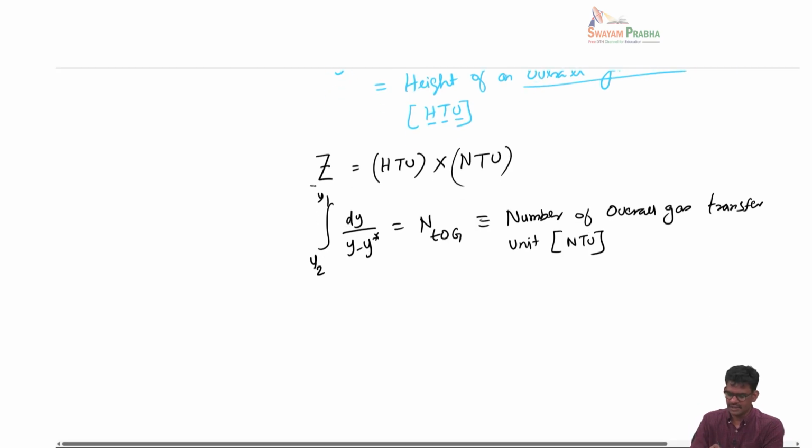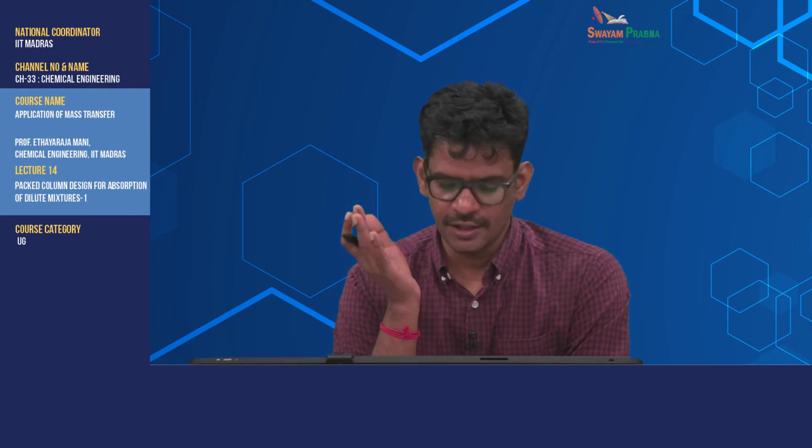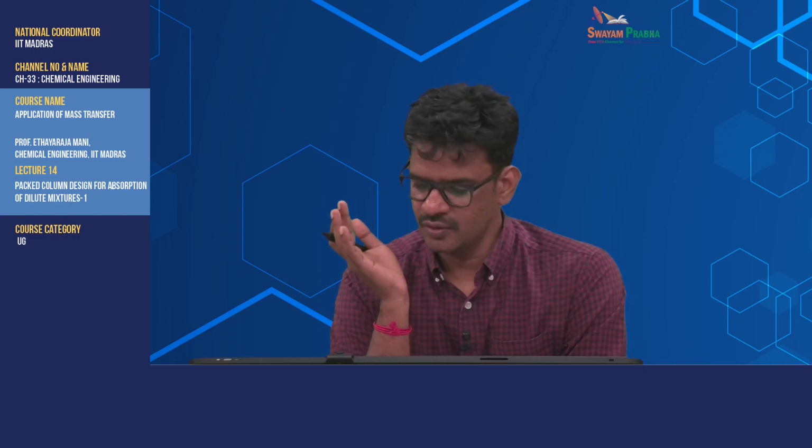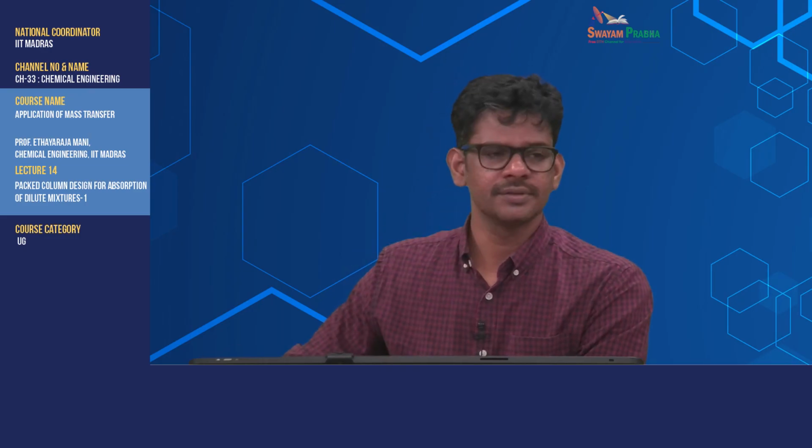So in the calculation of the height of the column, we first calculate the height of the transfer unit HTU based on the mass transfer coefficients and interfacial area, and then we calculate the number of transfer units NTU based on the average driving force available for the mass transfer. Any questions so far?